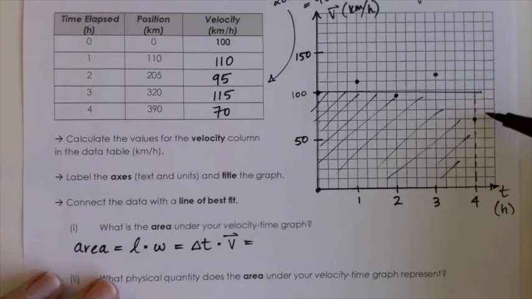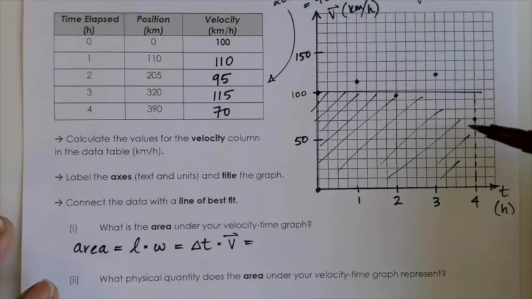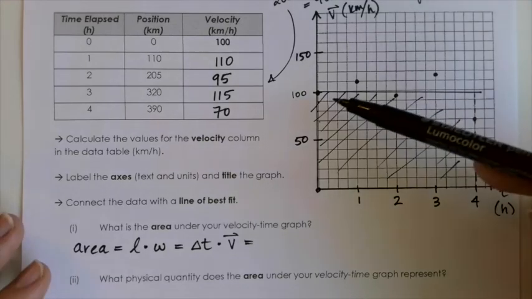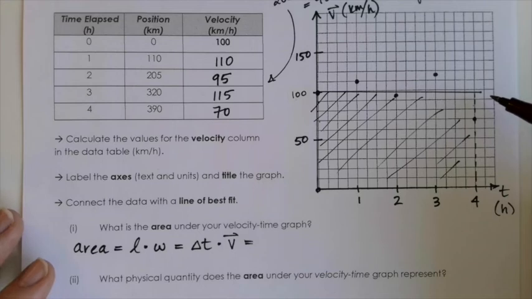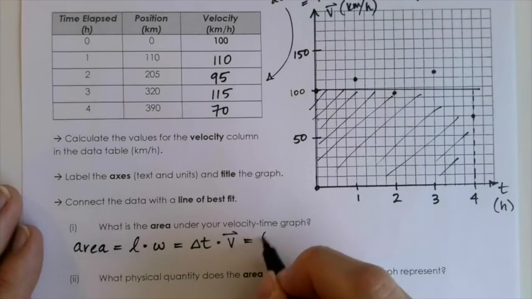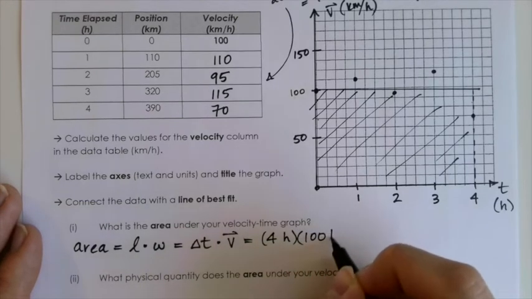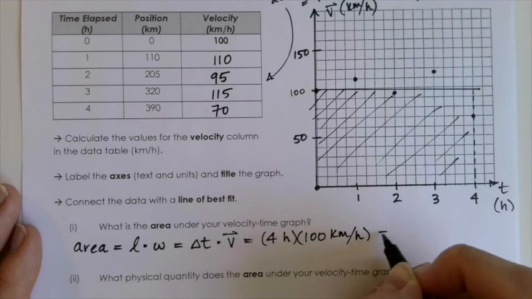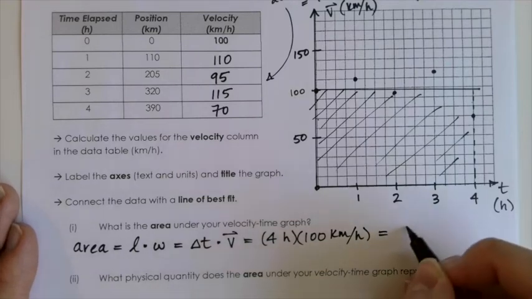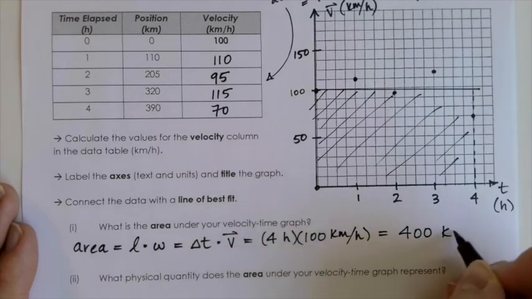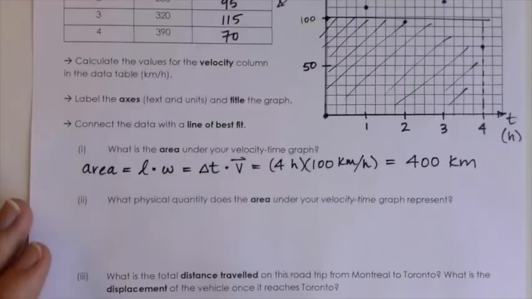So what we'll do, since we are solving a uniform motion problem, even though our experimental data is a little bit all over, we're going to assume a constant velocity here using our line of best fit to estimate, and I'm going to just say it's around 100 kilometers per hour. So in 4 hours, we're working with 100 kilometers per hour as our average velocity. So the area under the curve is 400 kilometers.